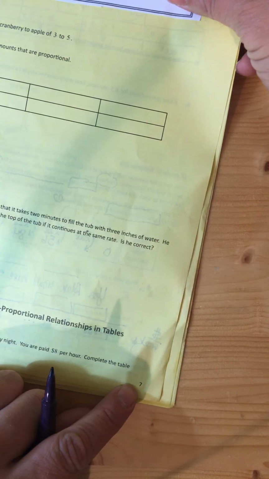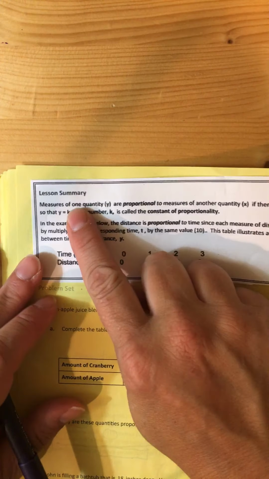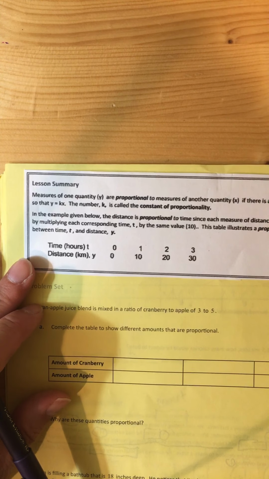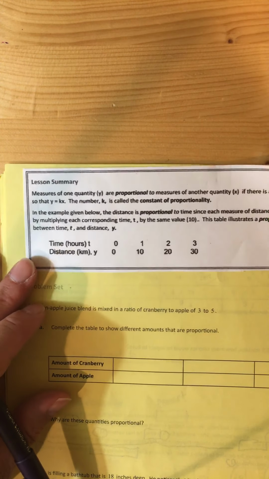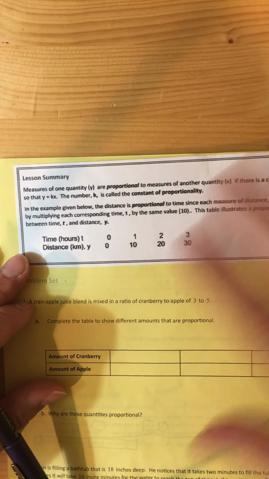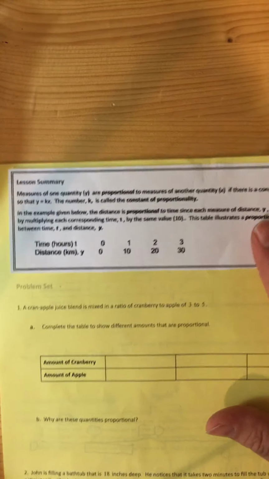Okay, we are currently on page 7 for this video, and this is the lesson summary. It got cut off on the bottom of page 6, so when you got your packets way long ago, we took these little strips of paper here and glued them. So this again is at the top of page 7, lesson 2's summary.